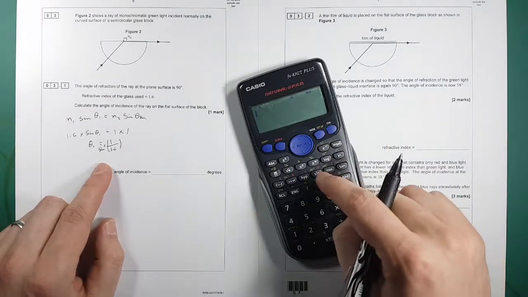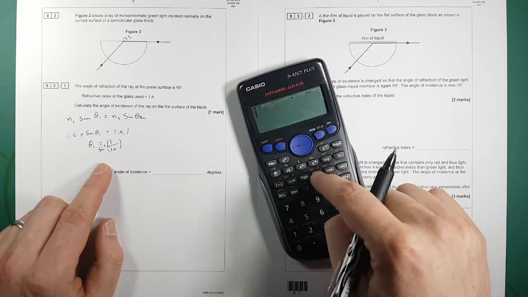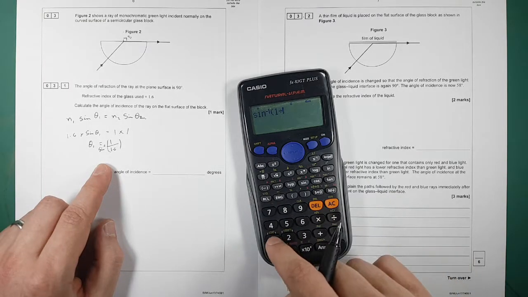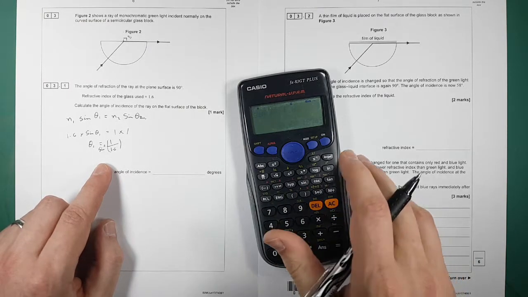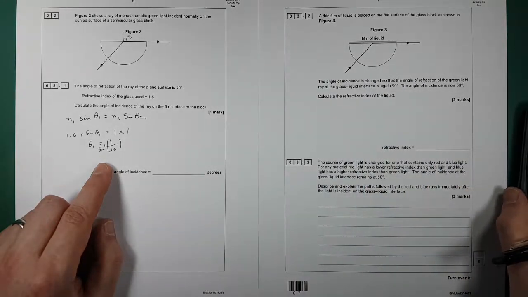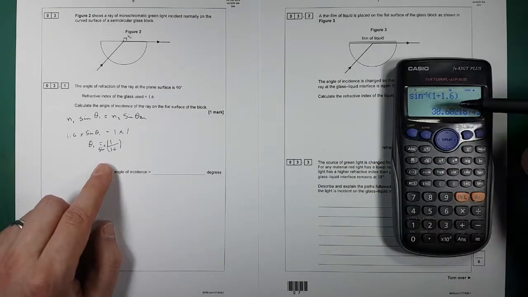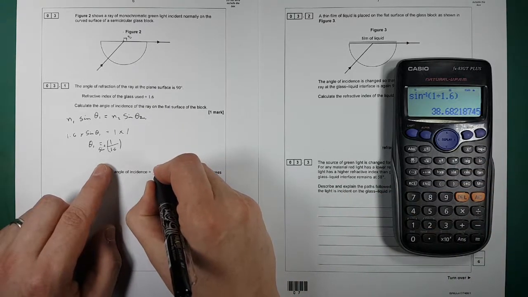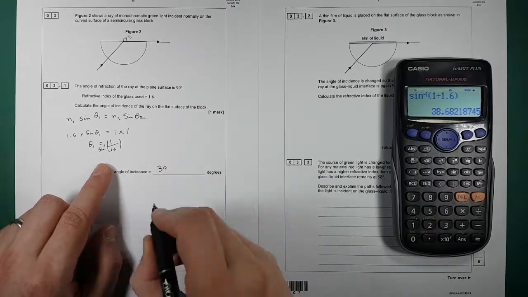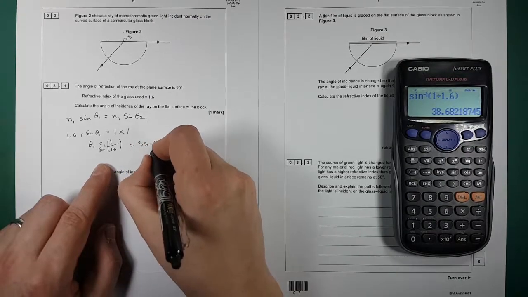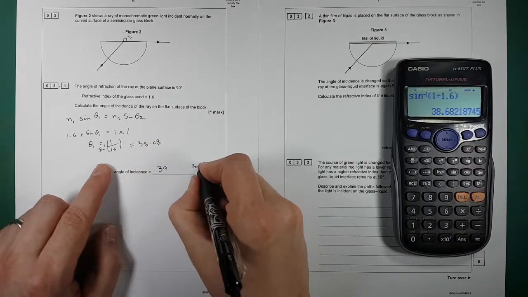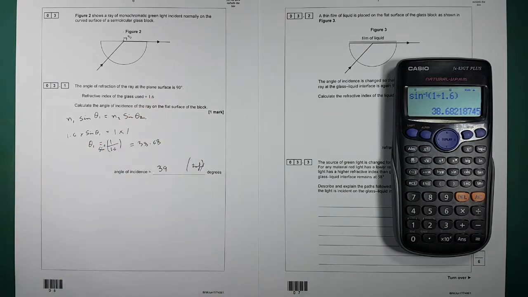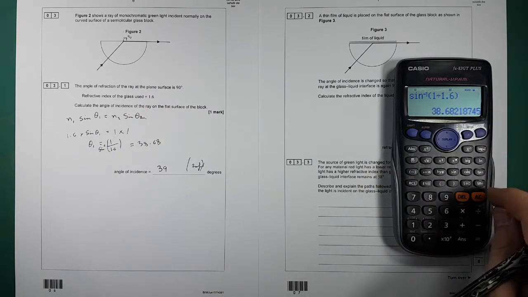So we do shift, sine to the minus 1 of 1 divided by 1.6. The lights just decided to turn off. And we get this answer here, which is 39 degrees to 2SF. That's the 2SF, so that's really as good as you can do.